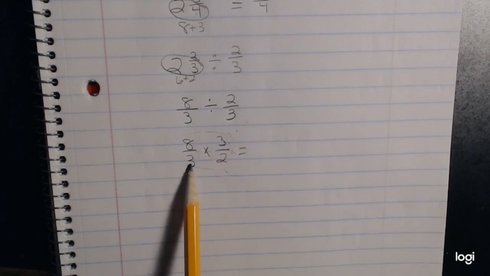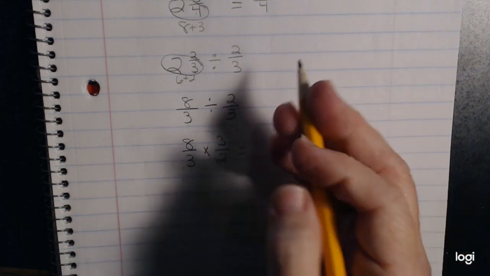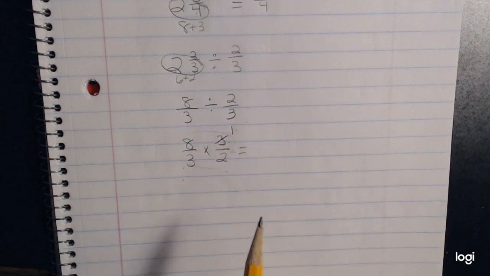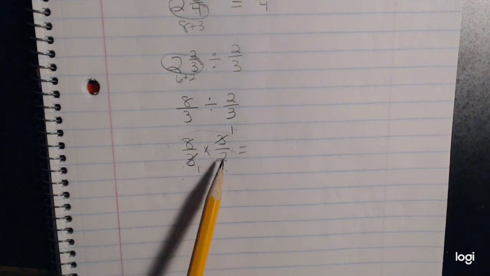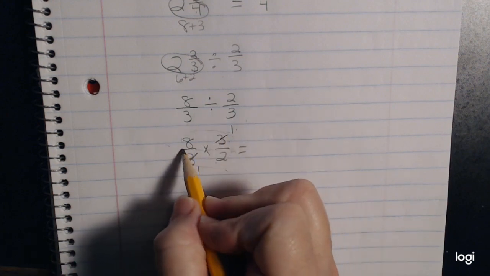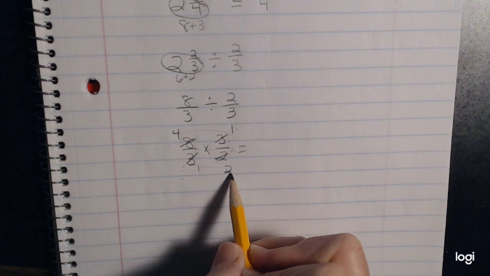That means they both have a factor of 3. I could simplify them by saying 3 goes into 3 once, and 3 goes into 3 once. I look again. I see a number in the numerator and the denominator that have a factor of 2. 2 goes into 8 4 times, and 2 goes into 2 one time.